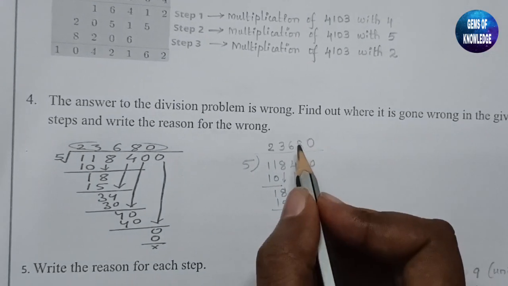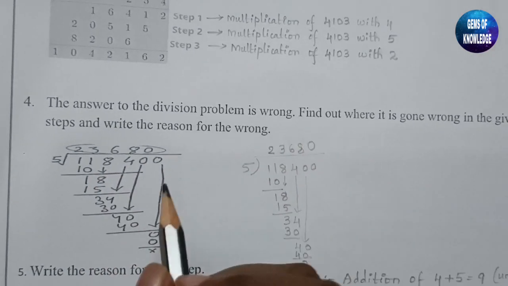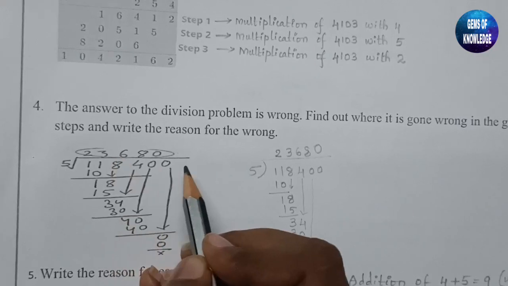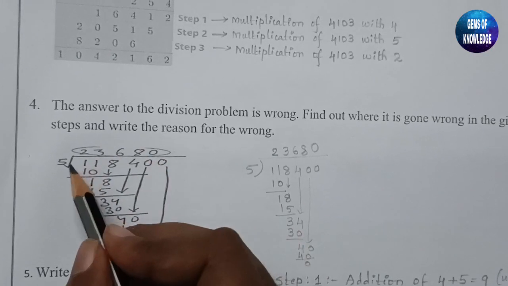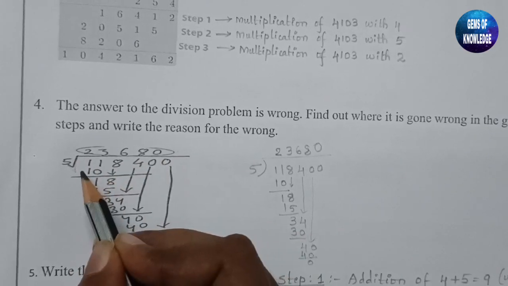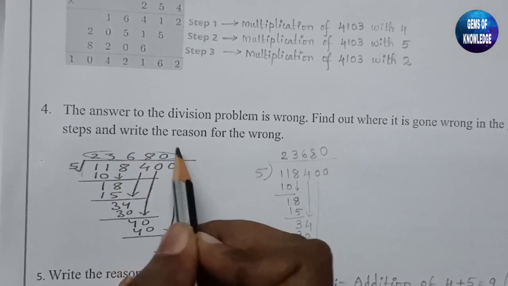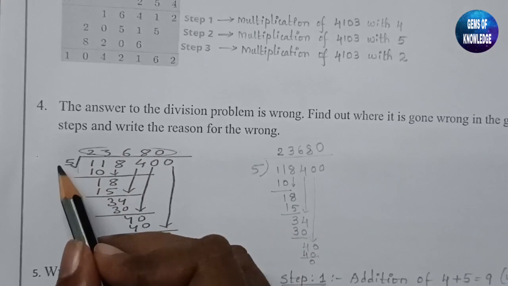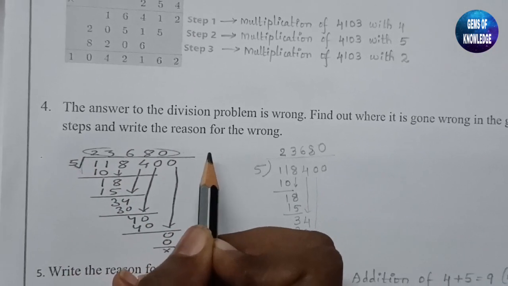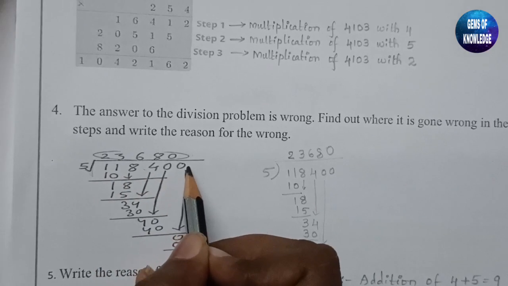So exactly the same answer what we got here, but the problem here is this is not at all a division problem, because this is the fifth root of 118400. This is not the division problem. Instead, we have to find the fifth root of 118400.